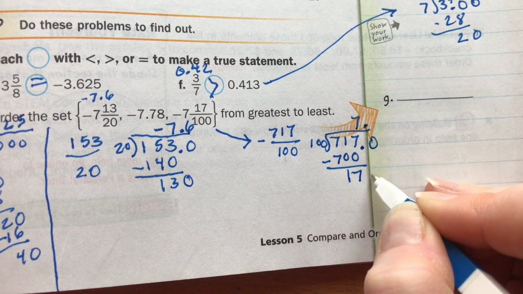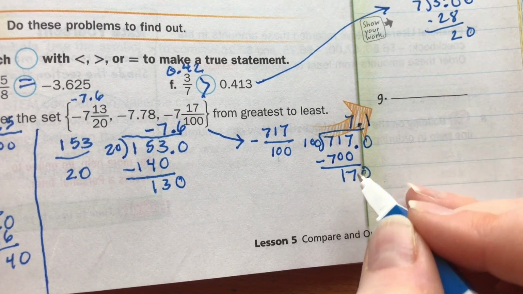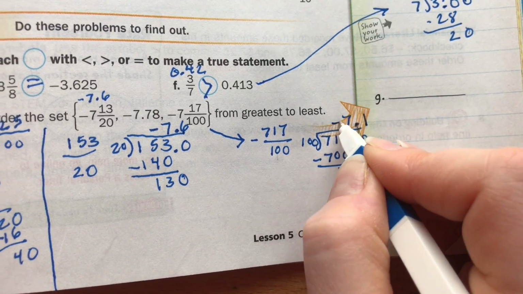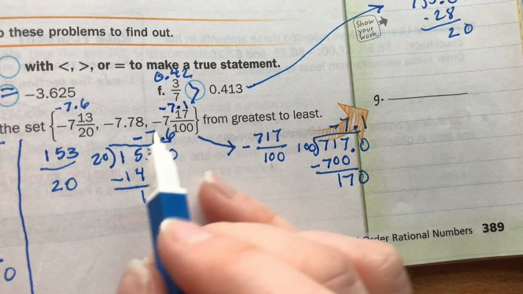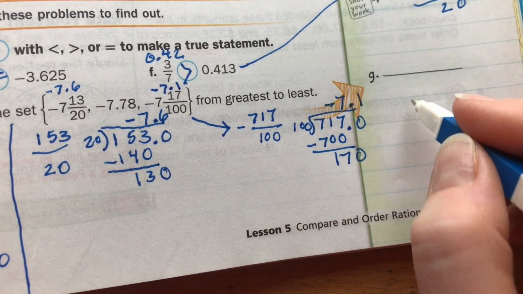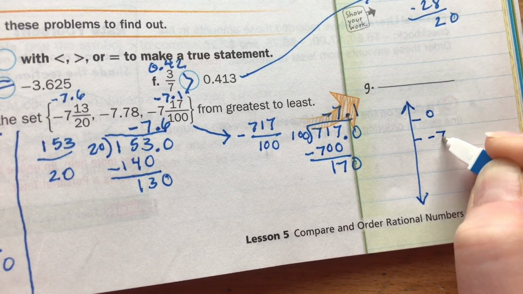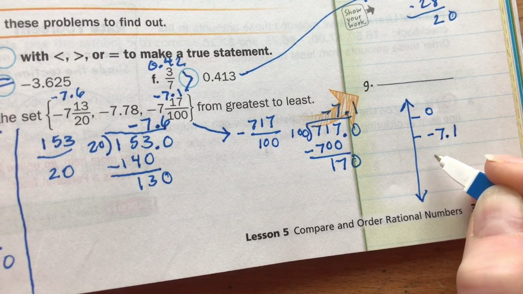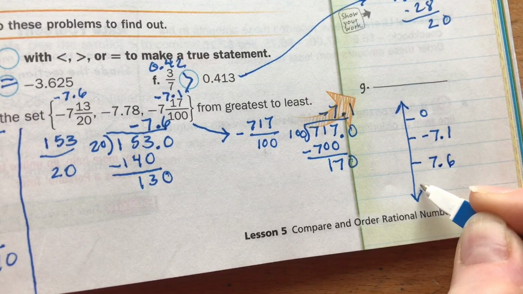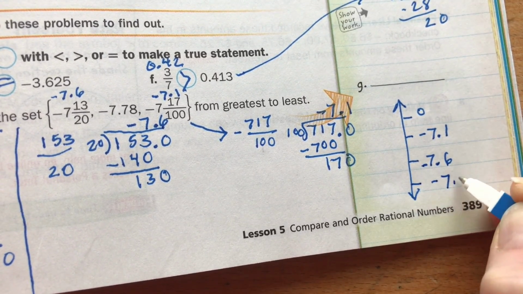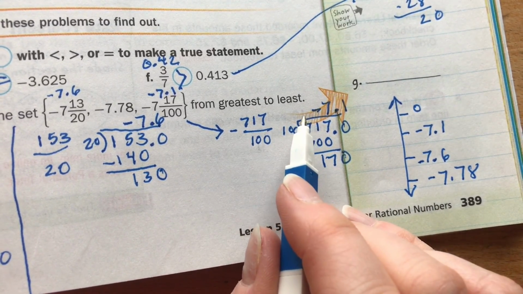Here's our decimal. Bring down the 0. It goes into 170 once. Now, see how we can stop here? This is a negative number. This is -7.1. So now, thinking of a number line, if this is 0, -7.1 would be greater than -7.6, which would be greater than -7.78. So we need to order from greatest to least.